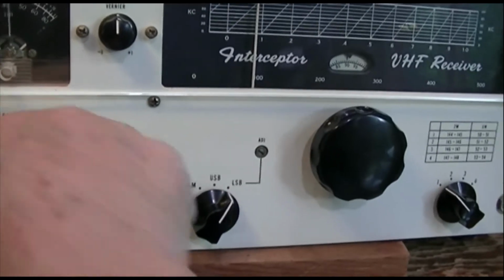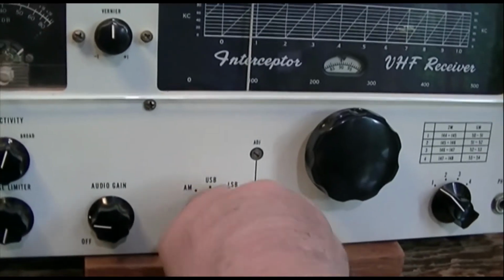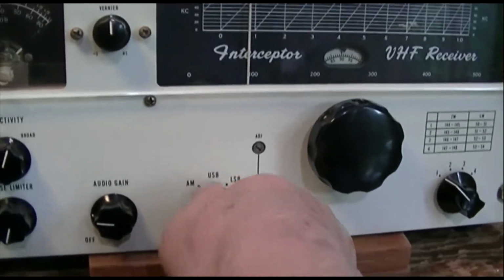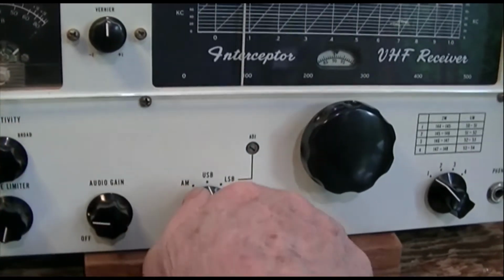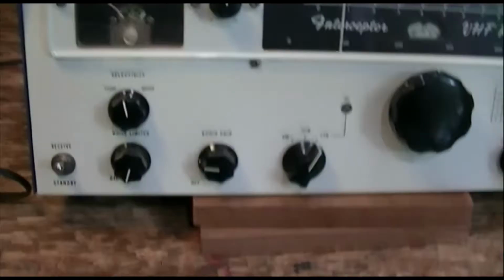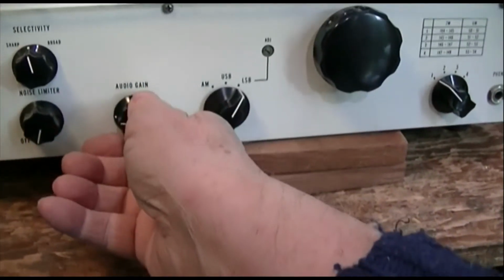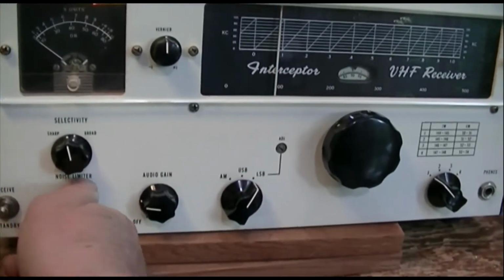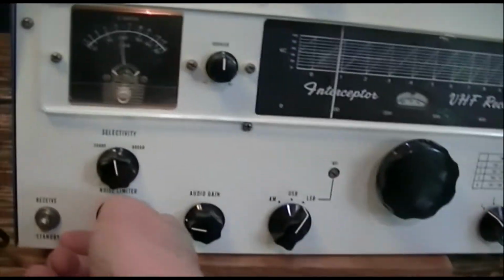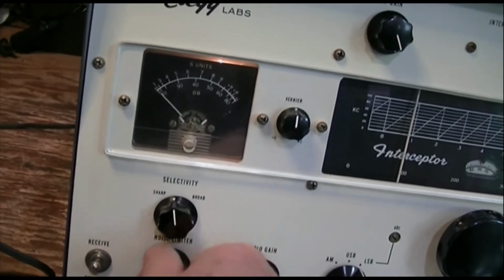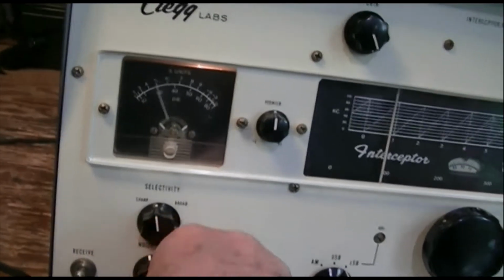Sharp that is. With this crystal filter out, you can still hear it. With the crystal filter in, you cannot. So there's a marked difference in selectivity there, which is what you want. There's the adjustable noise blanker.